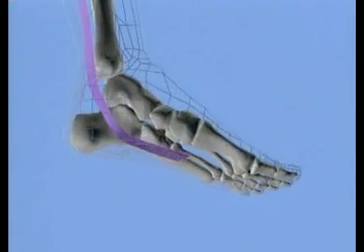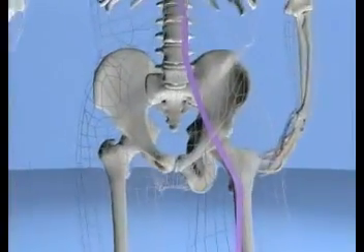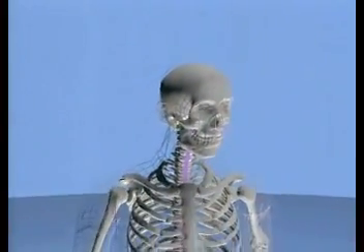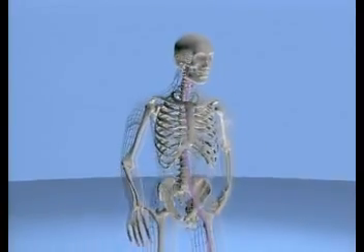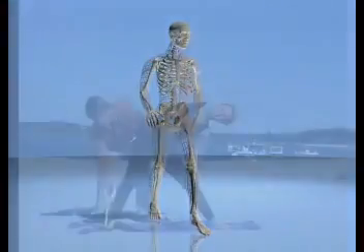The deep front line starts deep in the plantar surface of the foot, runs up behind the calf in the deep posterior compartment, swirls around to the front on the intermuscular septum, picks up the psoas, goes to the front of the spine, and follows the anterior longitudinal ligament all the way up to the skull. In the interface between the organic body and the musculoskeletal body, this is the deep front line.